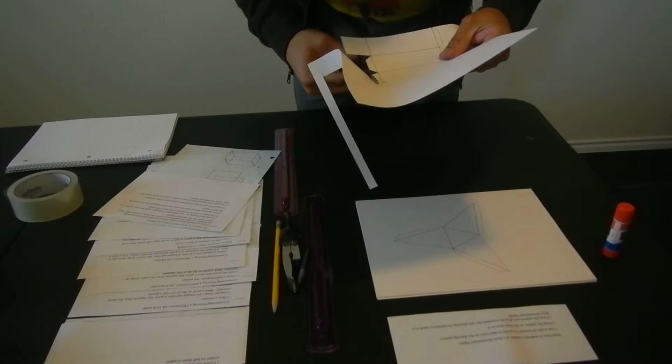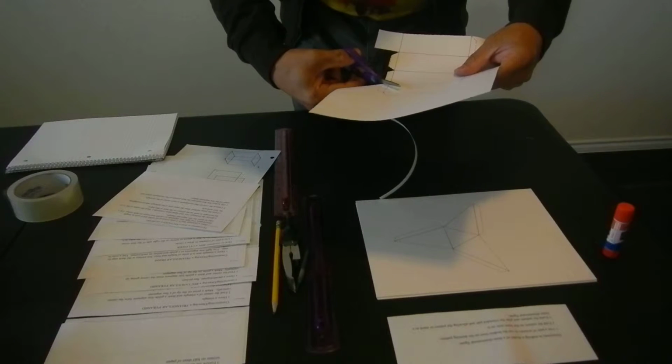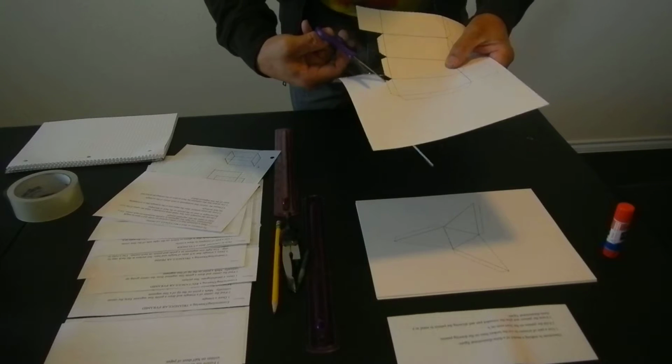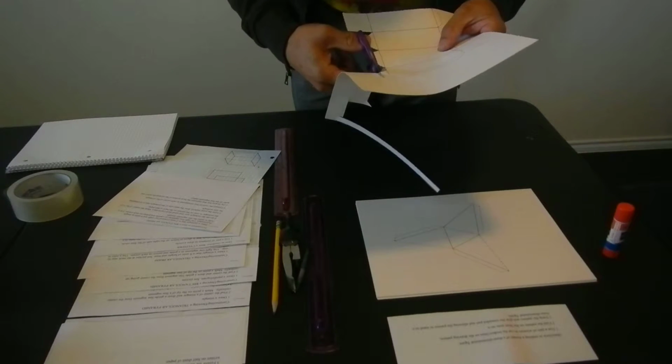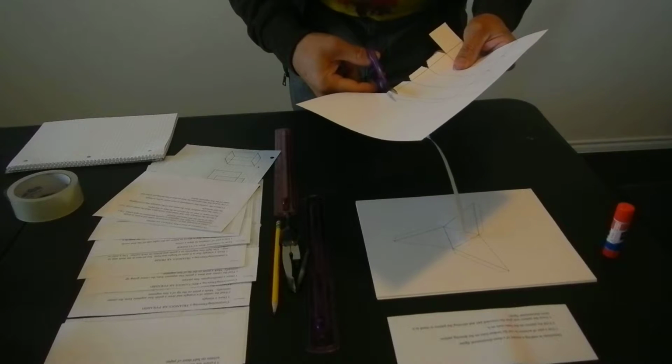And then you will need your ruler and glue to form this model.